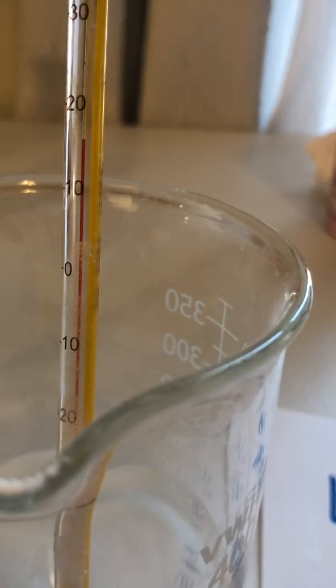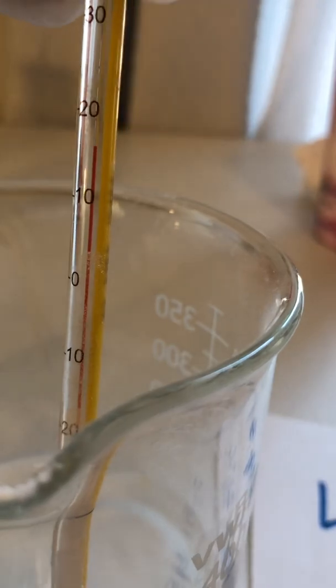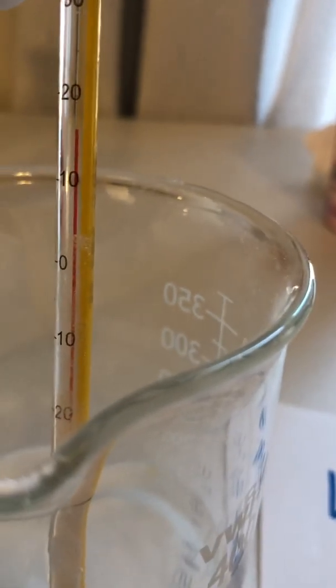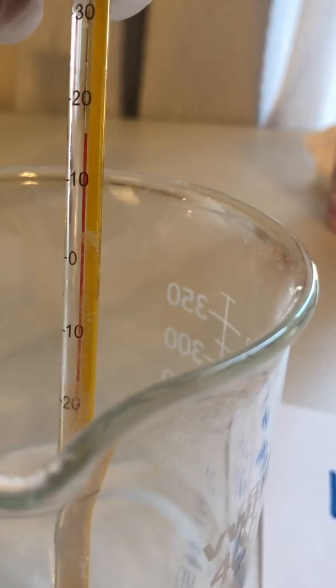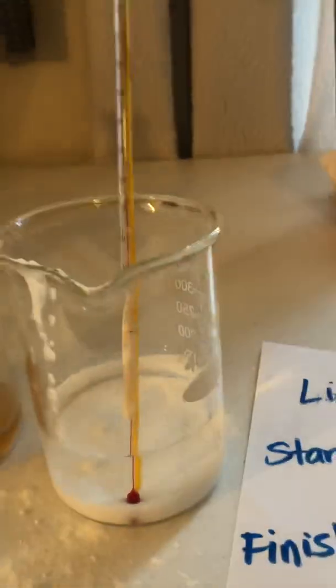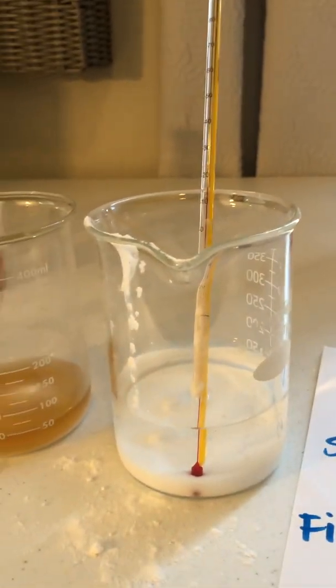This is actually going to take a while, but the temperature which you would have seen in class is that this would have been a temperature increase. This reaction is a little bit slower, but for the purpose of time, we're going to say that this temperature increased to 25 degrees Celsius. What would normally happen is that the temperature would increase to about 25 degrees Celsius.